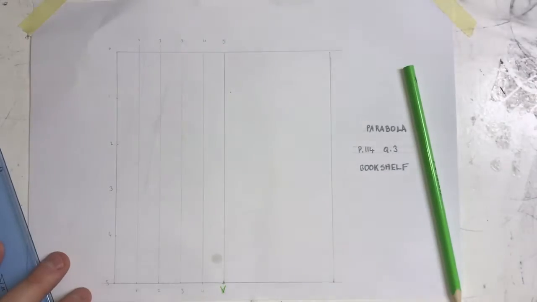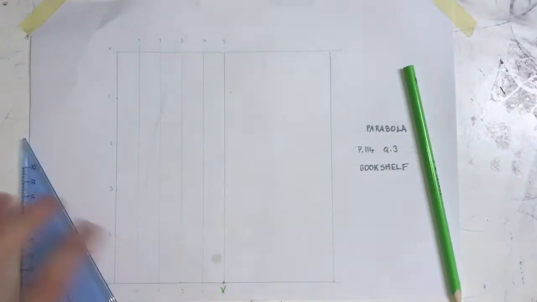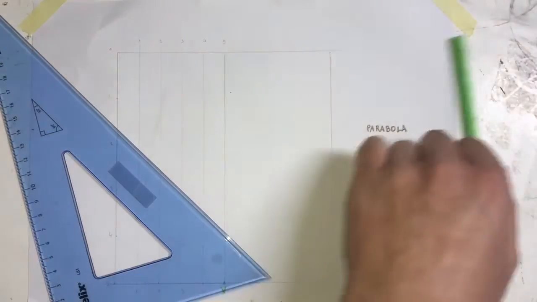So what we need to do then, obviously, is join all our points on the side down to the vertex as we did in our previous questions.